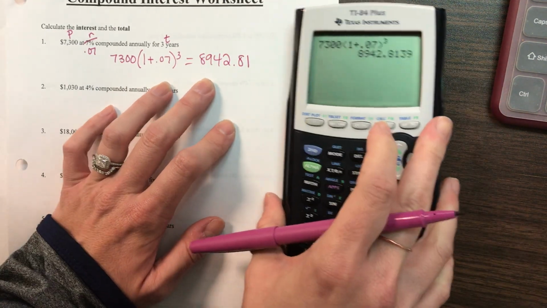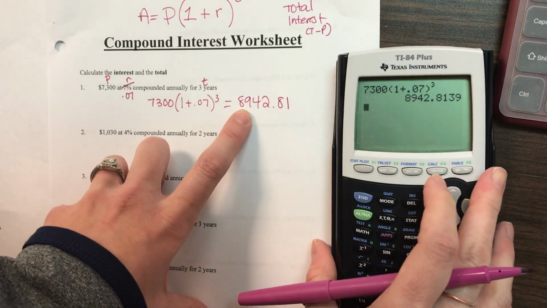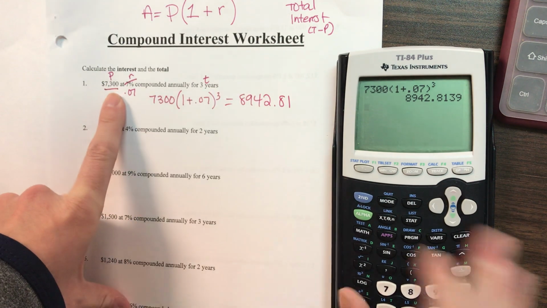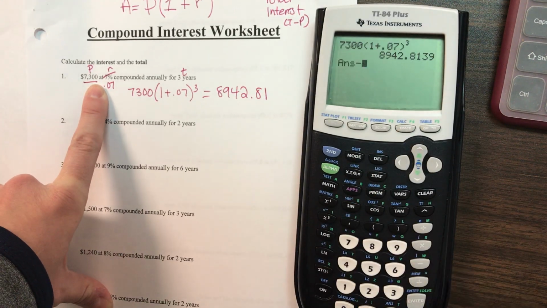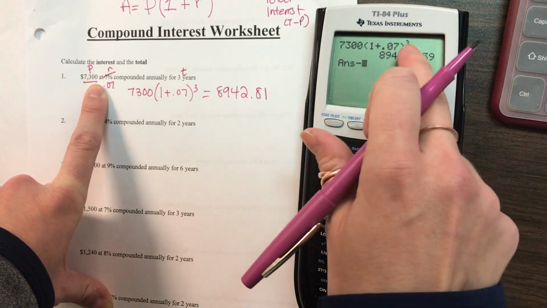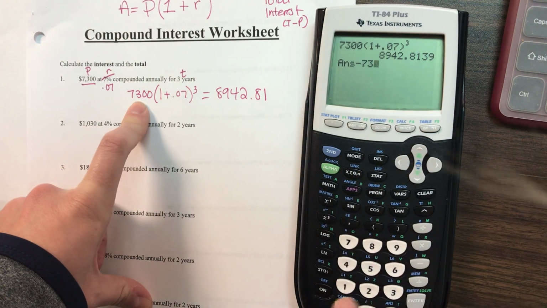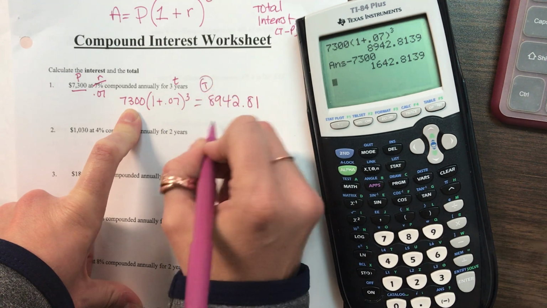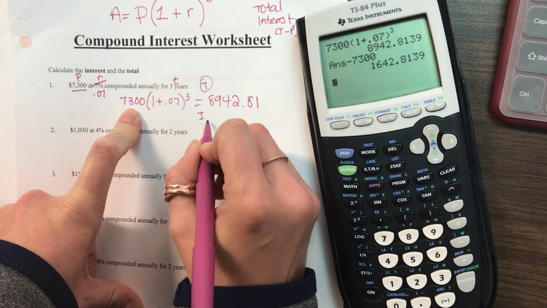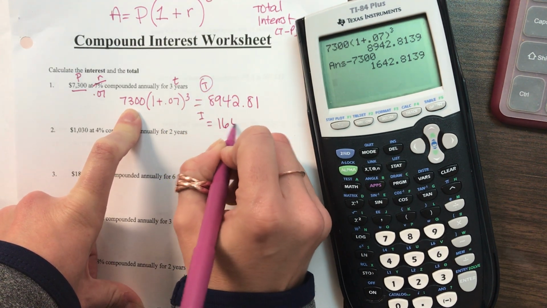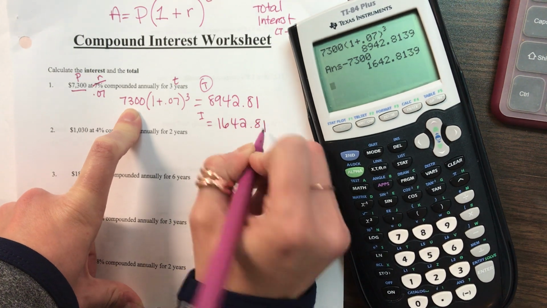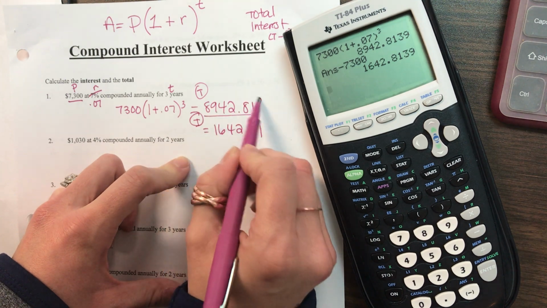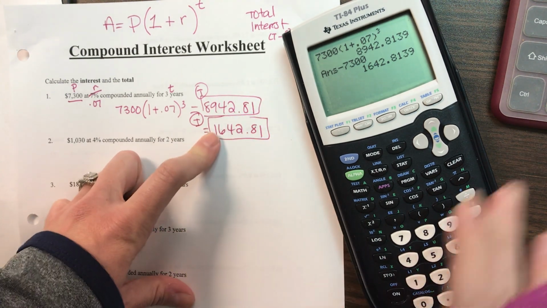And then we're going to find our interest. So to do that, I've got to take this minus the principal amount, the original amount. And I'm just going to hit minus, and that'll take the full answer, and we'll subtract 7,300. Okay, so that's my total. Just the interest is this 1642.81. Okay, so 2 answers for each.